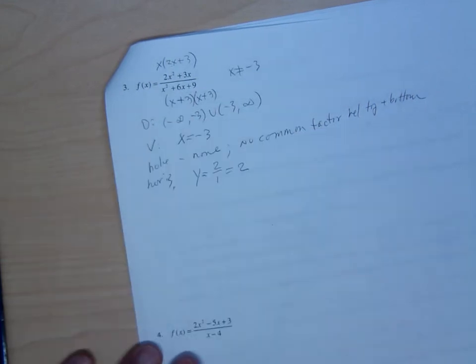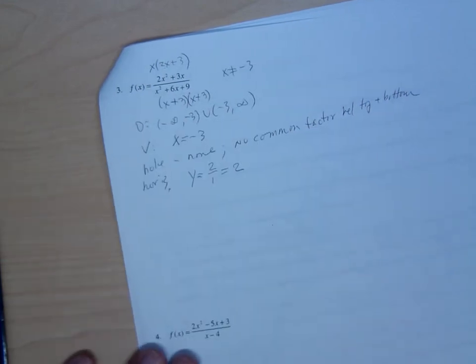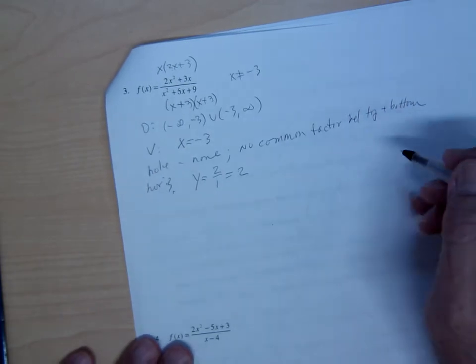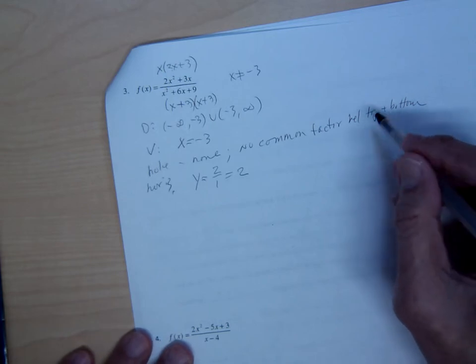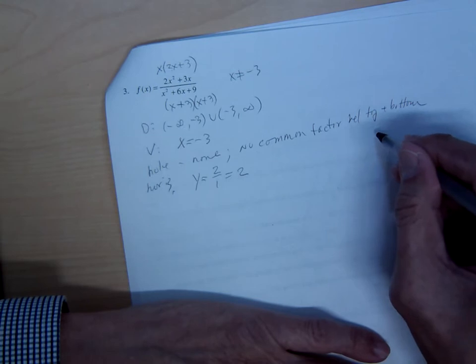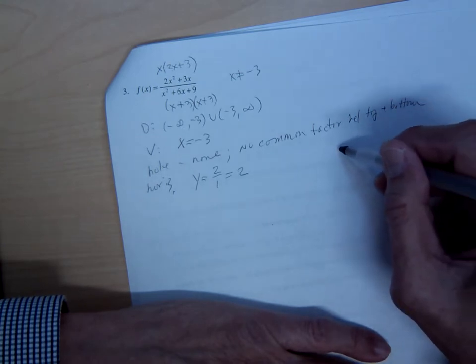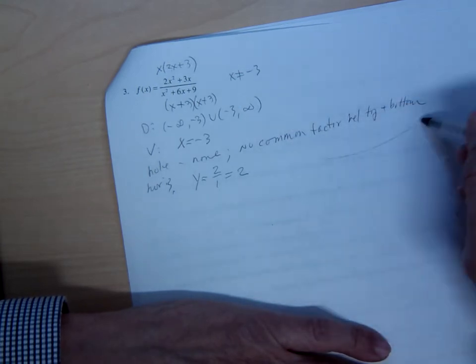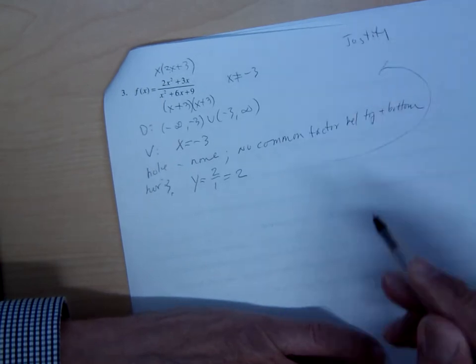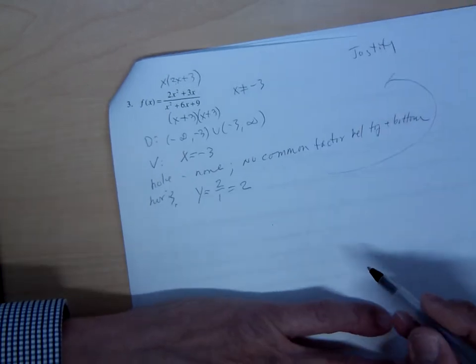Make sure you know that when I ask you to justify that this is your horizontal asymptote line without using your theorem, then you would say, let's look at the highest power, and they both do the second. I'm going to divide the top and the bottom by x squared.